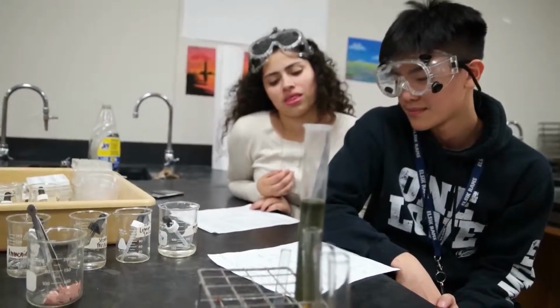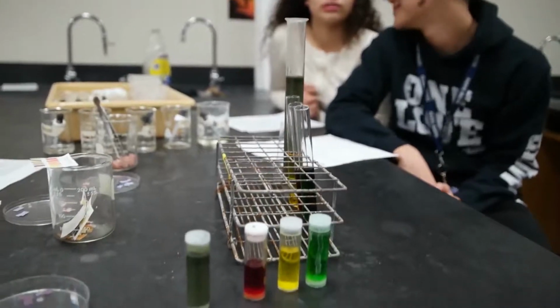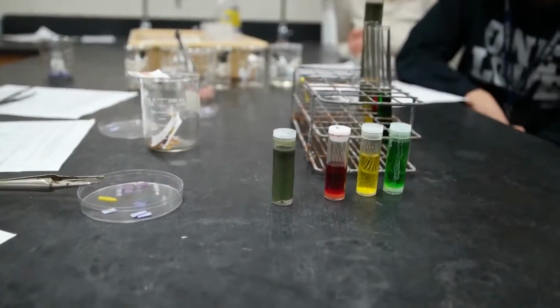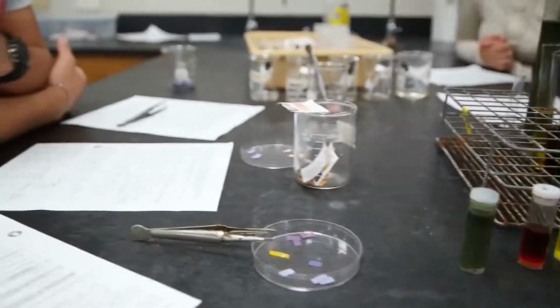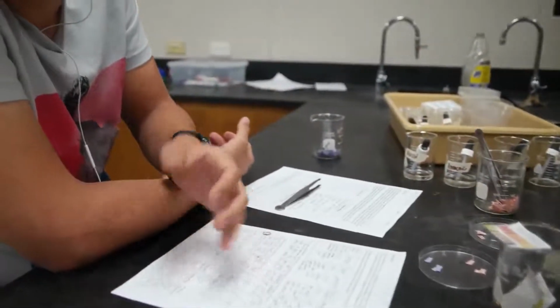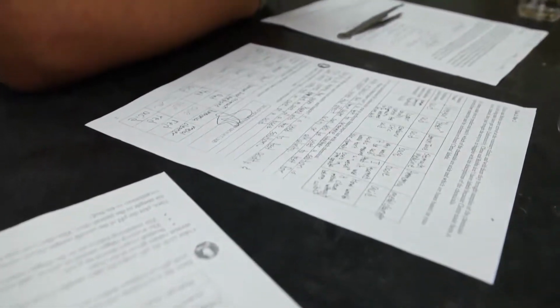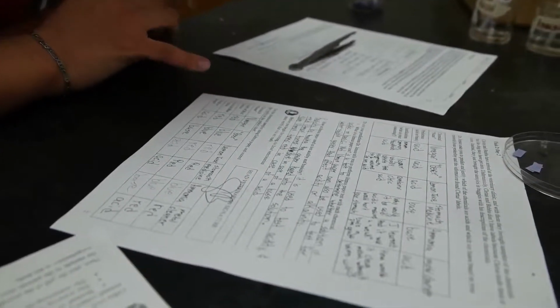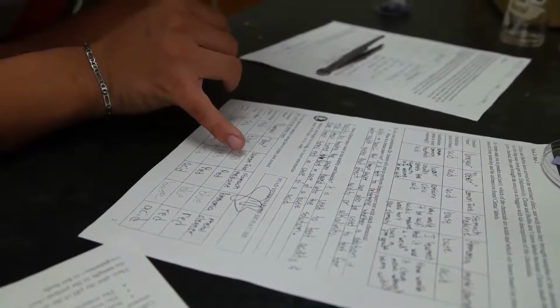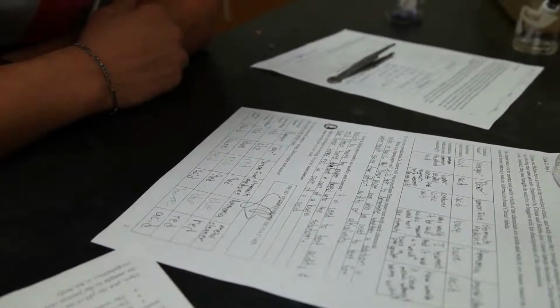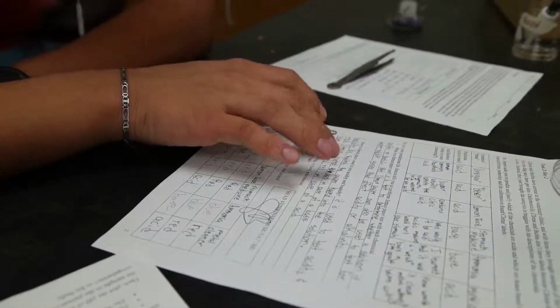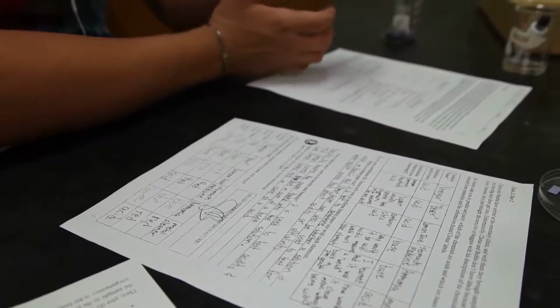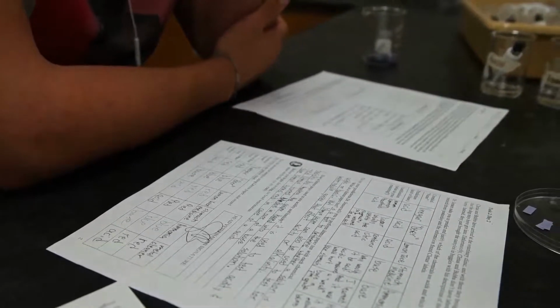And then what did you do after that? After that, we just recorded all of our data onto our sheets that Ms. Baig gave us. We determined whether the chemicals that the dog ingested were acids or bases. And after that, we're just waiting to do more.